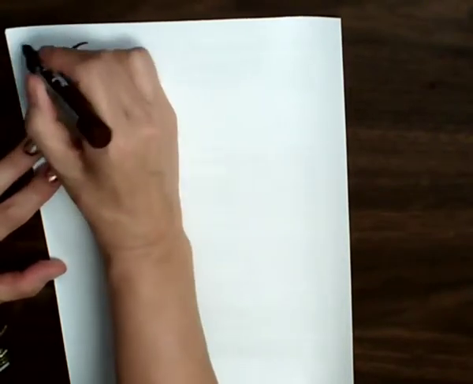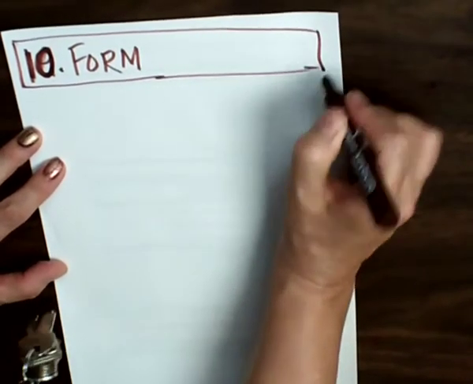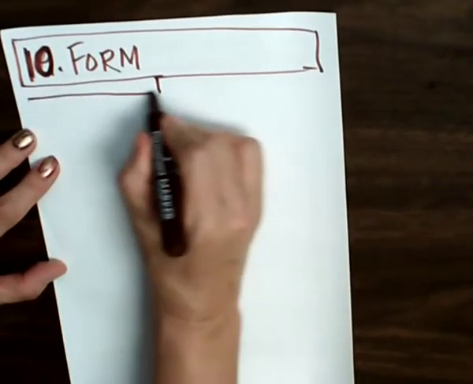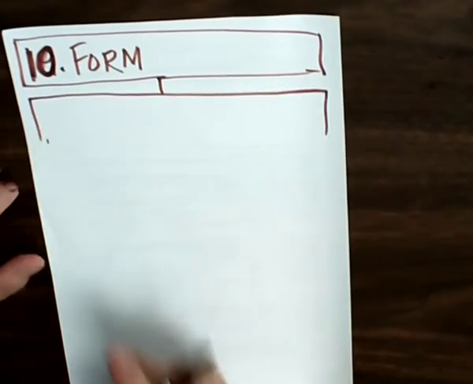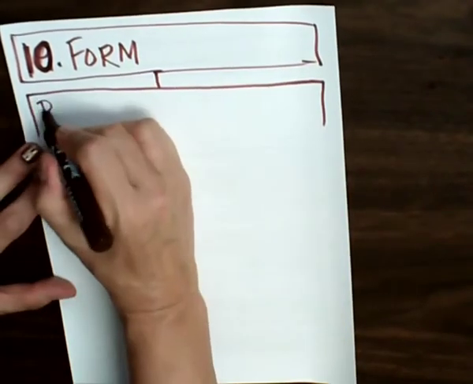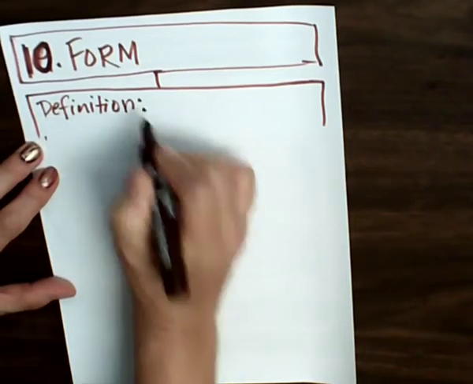And you're going to write form, right? And what comes next? You guys can save lots of time if you, the definition. All right, excellent. Write that down. And what is the definition?